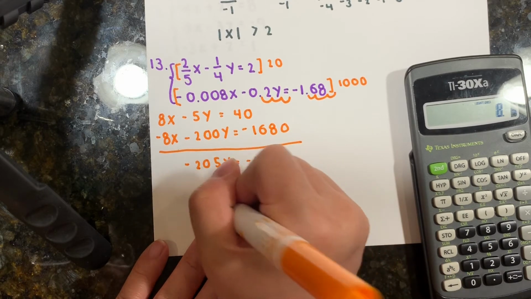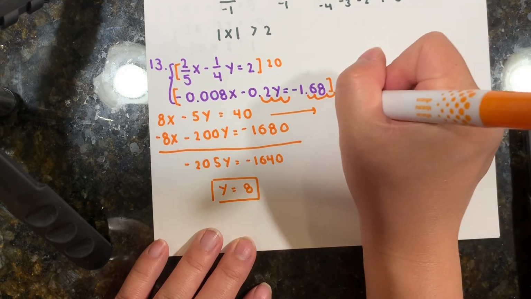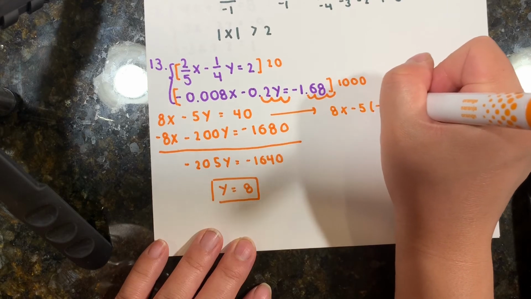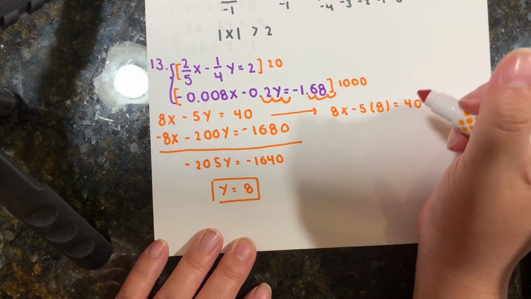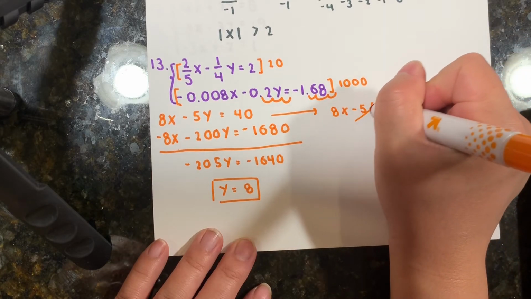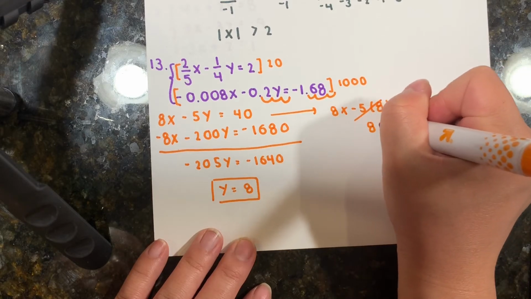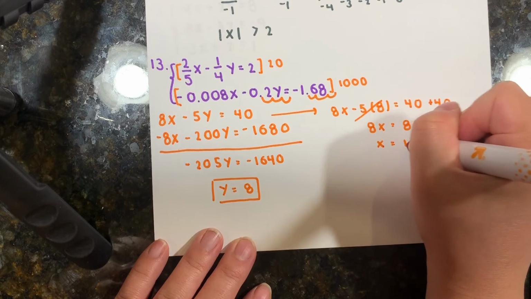Now that I know what y is equal to, I'm going to plug it into the top equation because of the smaller numbers. So I have 8x minus 5 times 8 equals 40. If I move this negative 40 to the other side, I add it. So I have 8x is equal to 80, and therefore x is equal to 10.